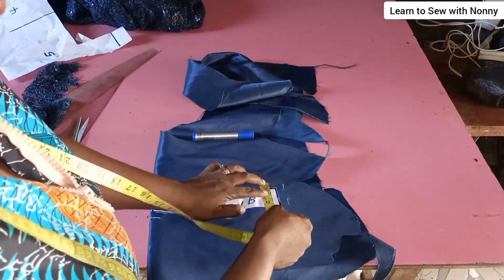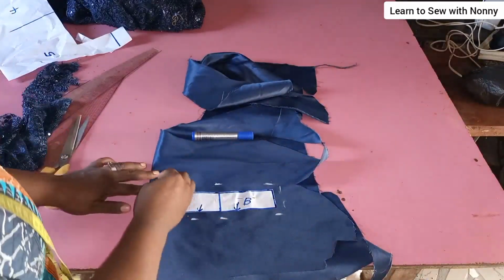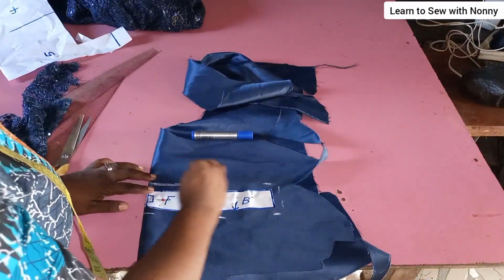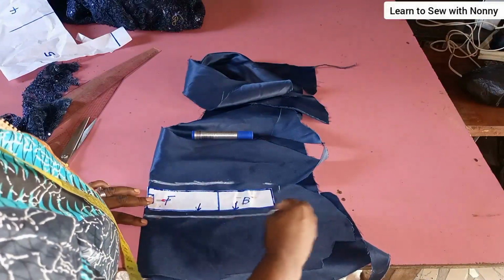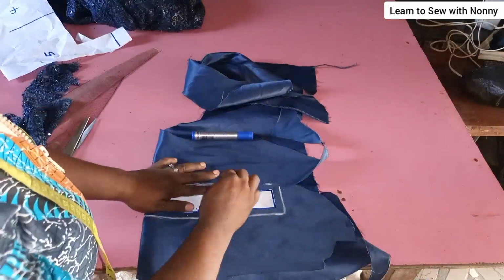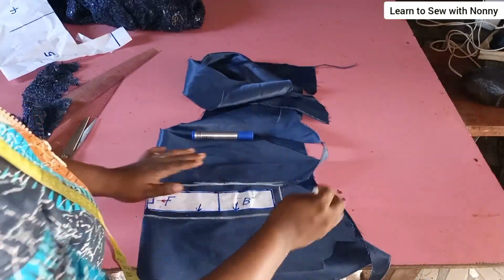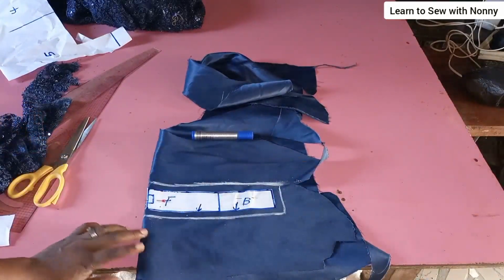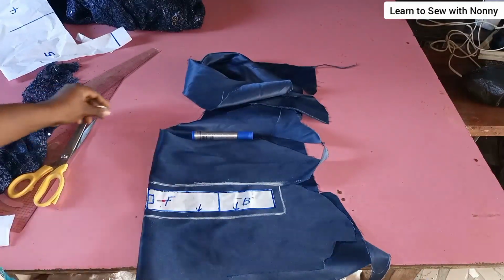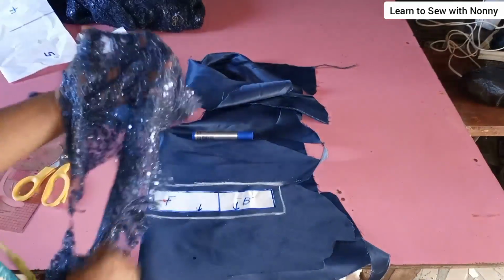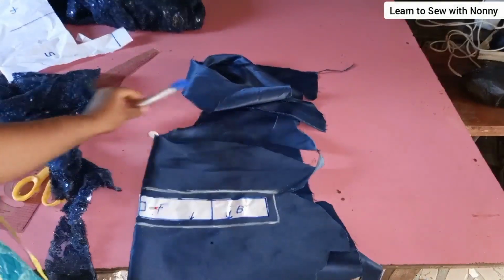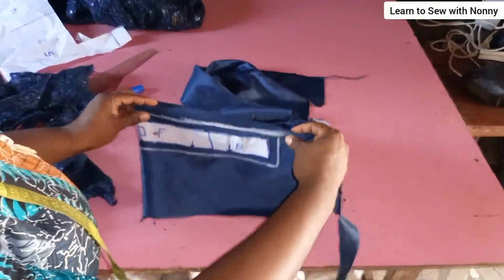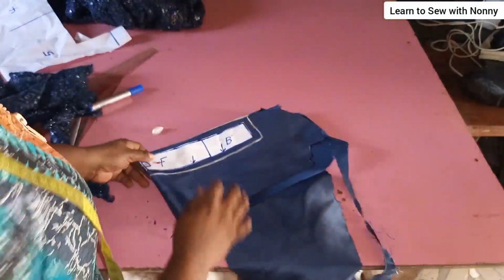So I've added ½ inch all around my pattern. You can see that ½ inch all around. You have to make sure that this is accurate so that you don't sew on more or less than you allocated. All right, so now like I said, I'm working on the lace fabric, so it means I need 2 pieces of lining, one as underlay for the lace, because the lace is transparent, and one as lining. But if you're working with Ankara, you just need to cut out your Ankara and your lining.